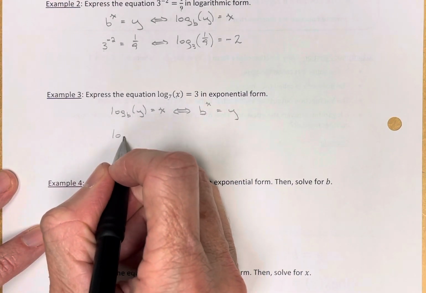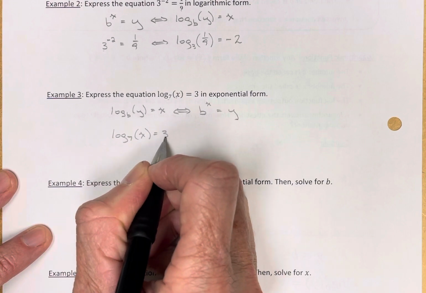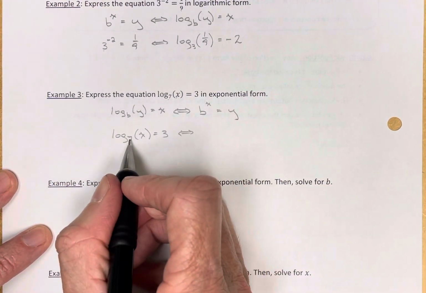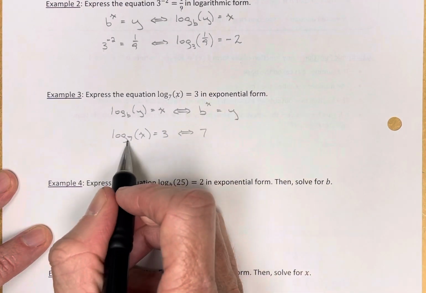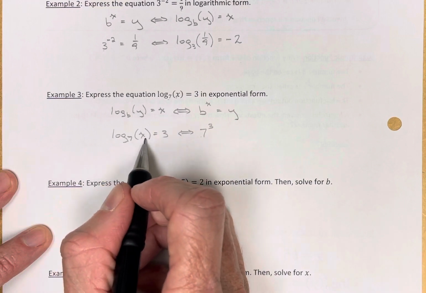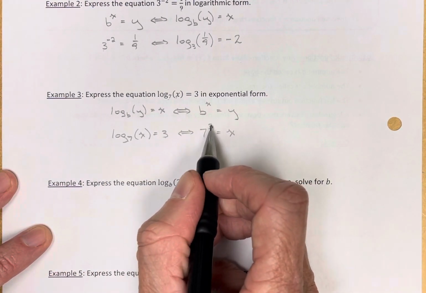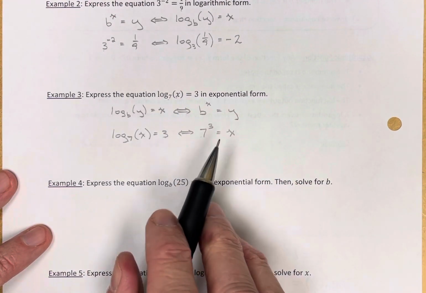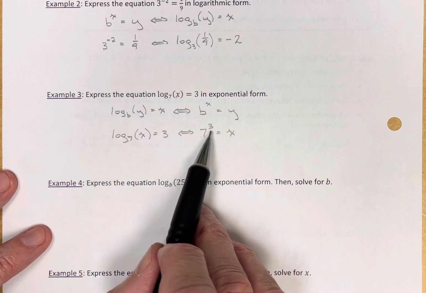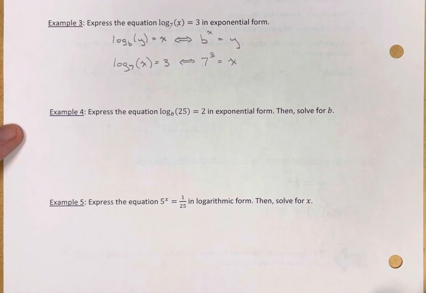And so log base 7 of x is equal to 3 can be rewritten in its exponential form as 7, the base, to the third, because the log is an exponent, equals x. And I can solve whatever 7 cubed is, I don't know, 240 something maybe? I don't know. x equals 7 cubed. Okay, these next two problems, let's actually do that math.